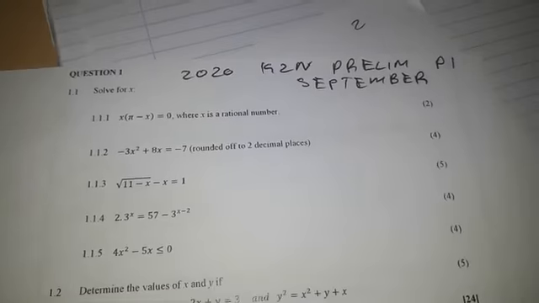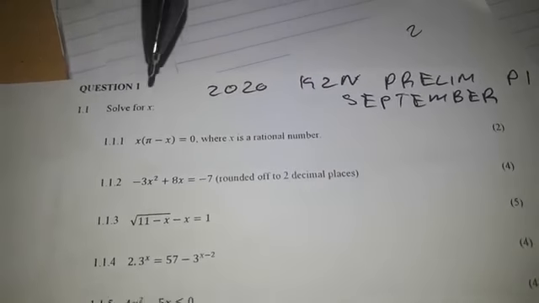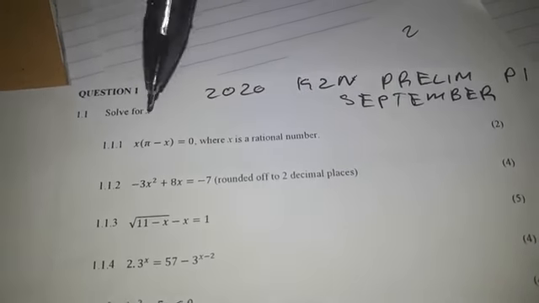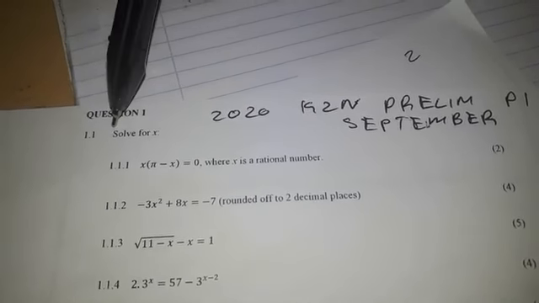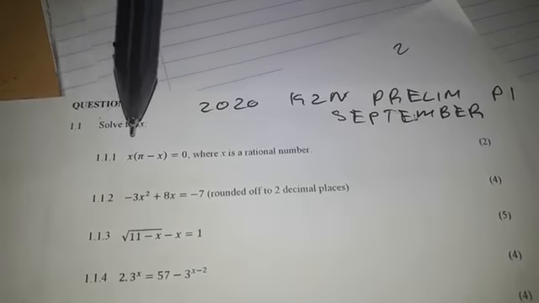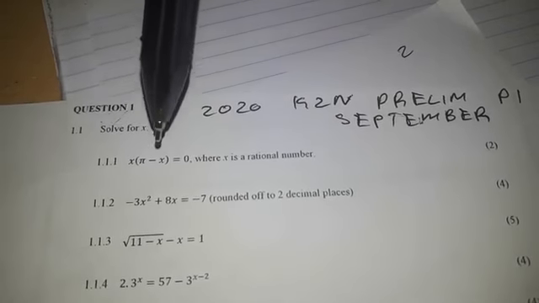Oh, we are working on the 2020 KZN prelim paper 1 today, the latest one, the one that was written a few weeks ago in September. So yeah, I don't think there's any time to waste here. It says here, solve for x.